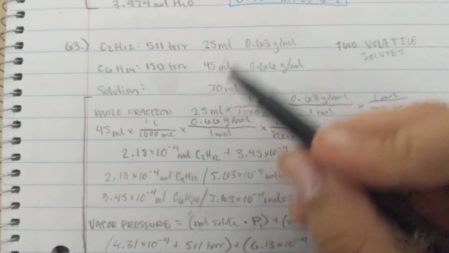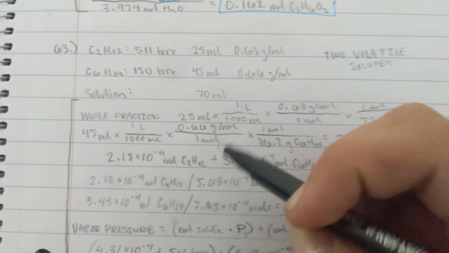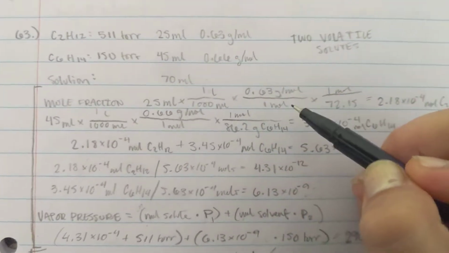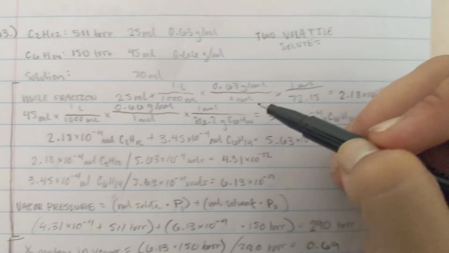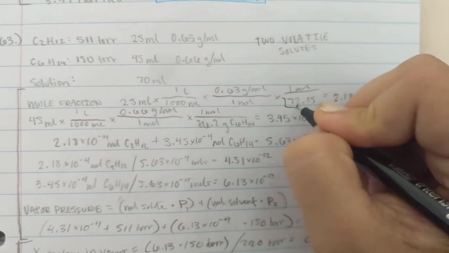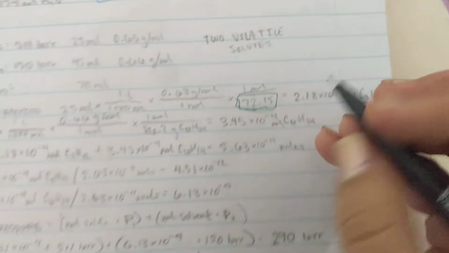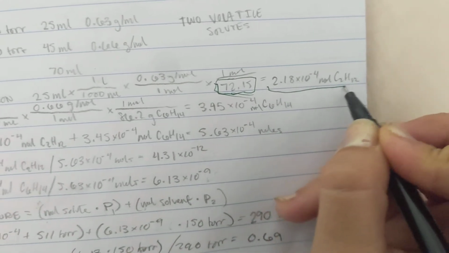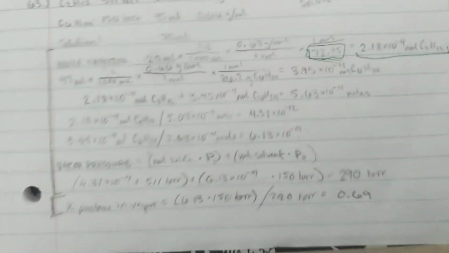We take our given 25 milliliters, we're trying to find pentane first. Given 25 milliliters, turn it into liters, multiply it by the given grams per mole, turn it into moles. This here is our first calculated number, and it's the molecular weight of pentane. And that gives us 2.18 e to the -4th moles of pentane.